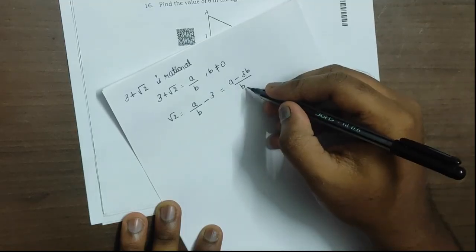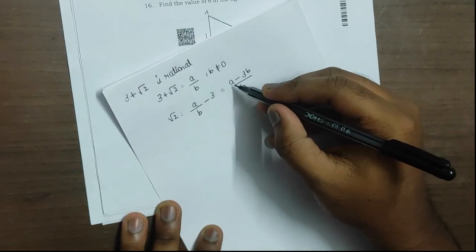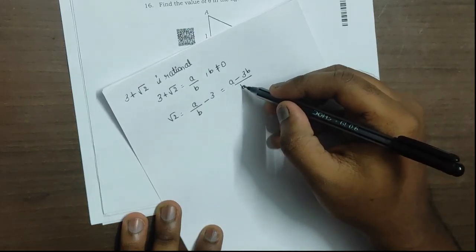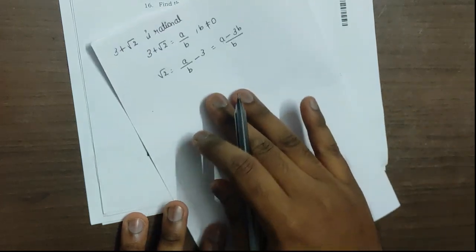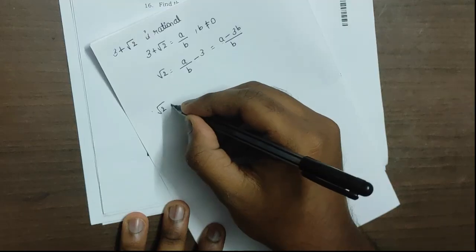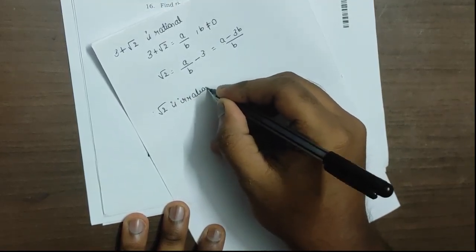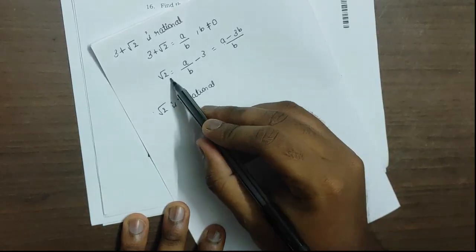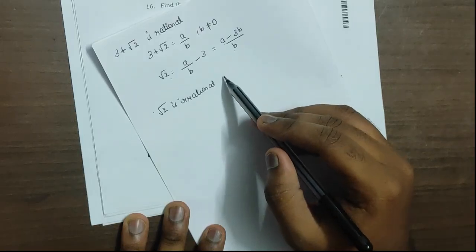This is rational if b is not equal to 0 and if a and b are constants. If we consider a and b as constants, this is rational. We already know that root 2 is irrational. So this is irrational and this is rational. By assuming that a and b are constants, this is a contradiction.